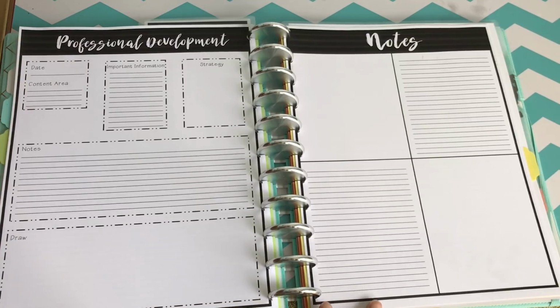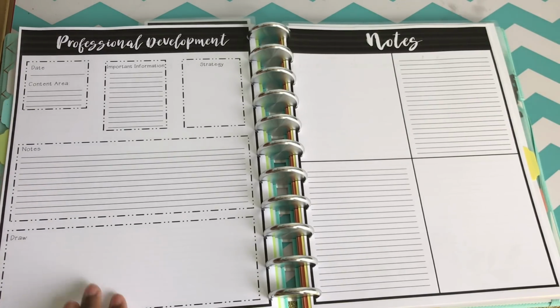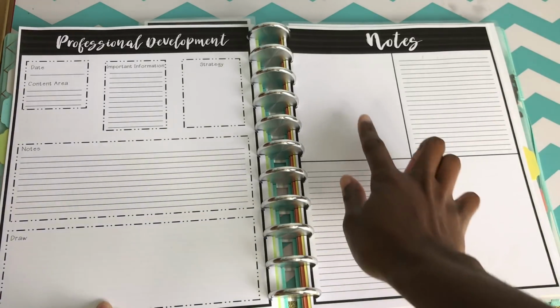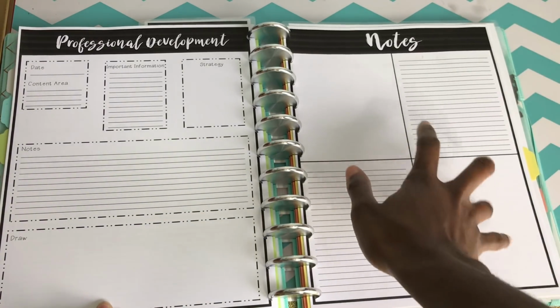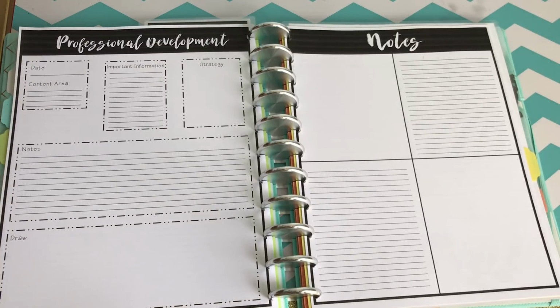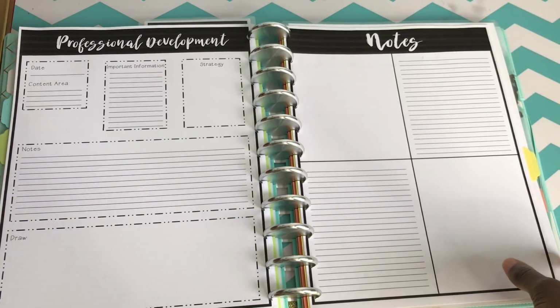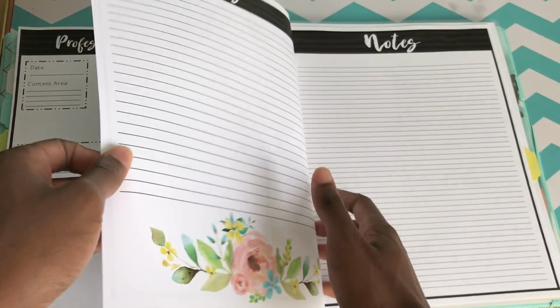So just going back to this professional development page, I really like to draw when I'm at professional development, because usually when they're talking, I may envision an image of how I want to use it inside of my classroom. So I like to put that here. I also have a note sheet where I also have drawing space as well, because I do a lot of doodling. The doodling makes sense to me, may not make sense to the other person, but it's for me.